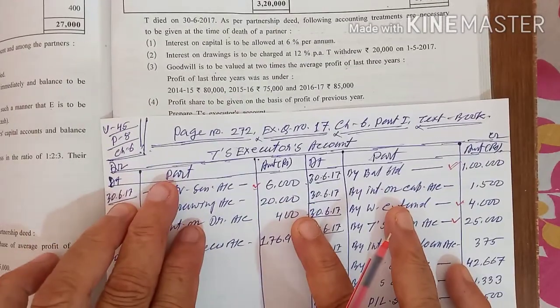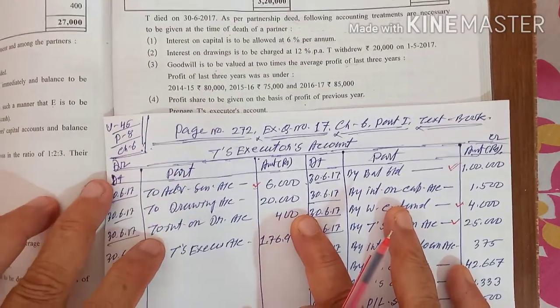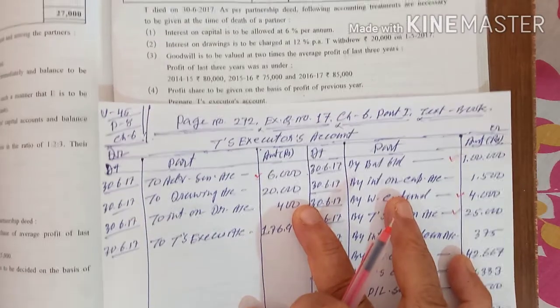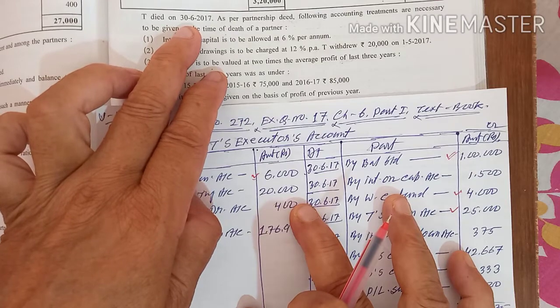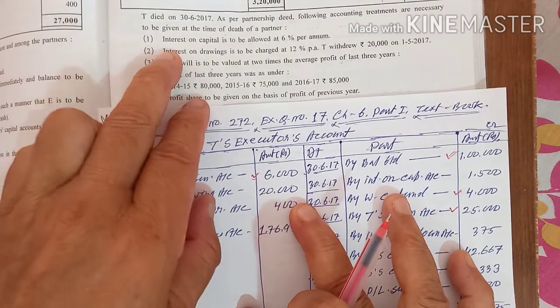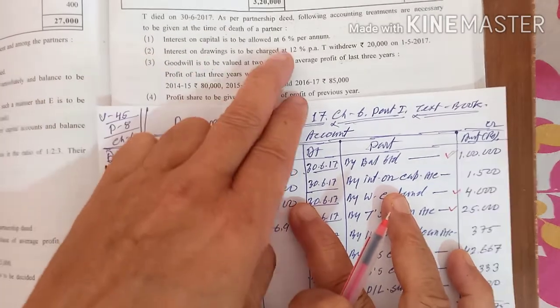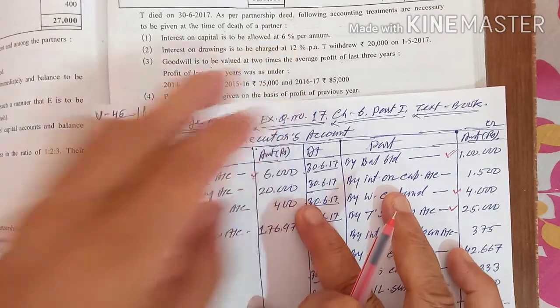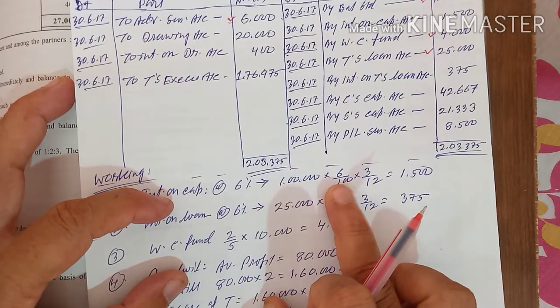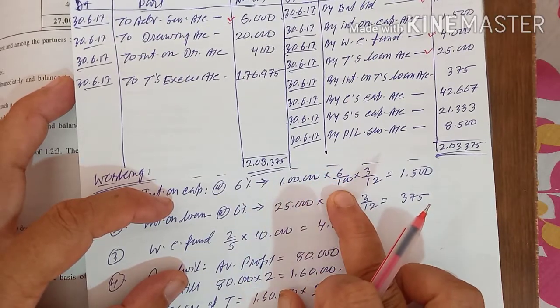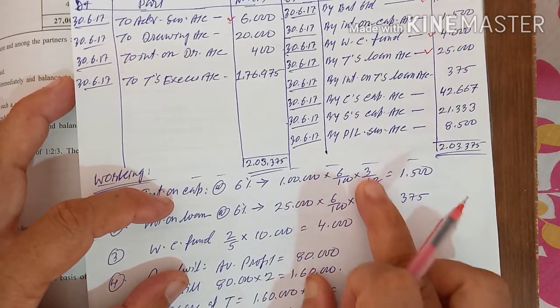Now we will come to the adjustments. Let me say one by one. In the adjustment, it is given T died on 30th June. 30th 6 means June. What is given? Interest on capital, how much percentage? 6%. 6% of 1 lakh, that is 1 lakh into 6 by 100, and for 3 months, 3 by 12.